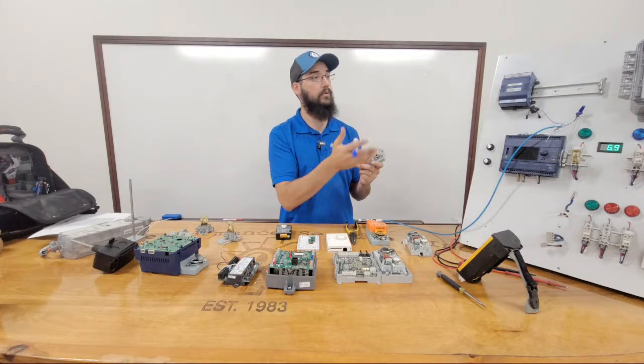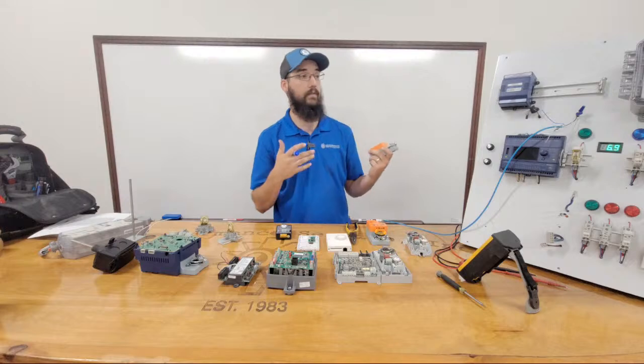All of these floating point actuators are rated in a position that they can float to. For example, this one is specifically 95 seconds.